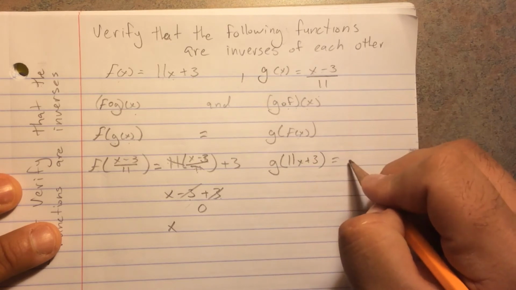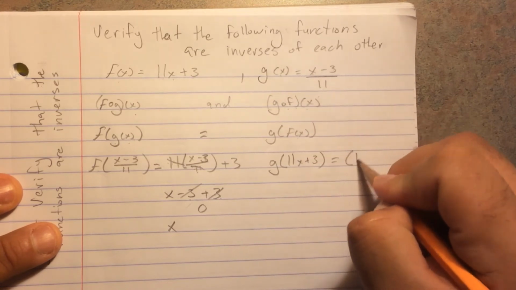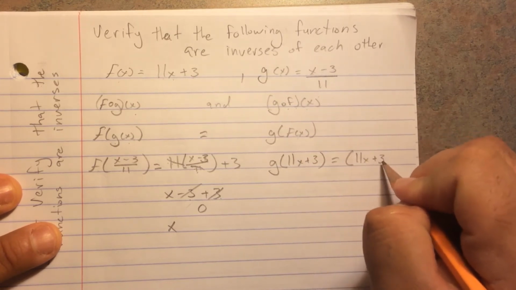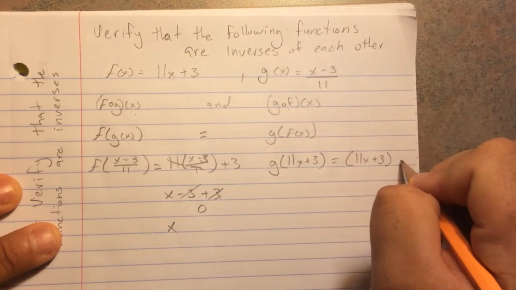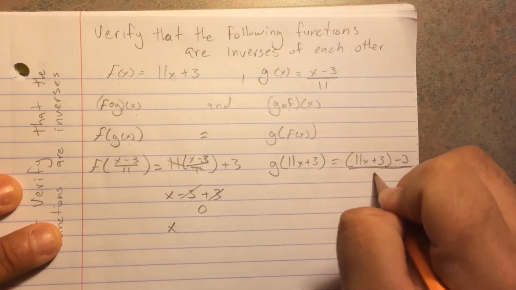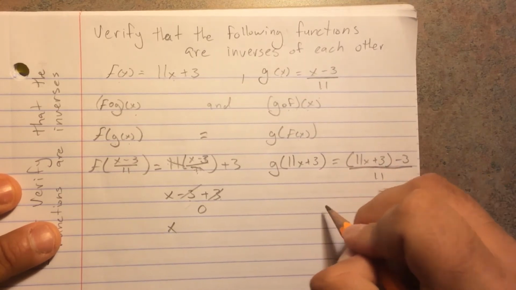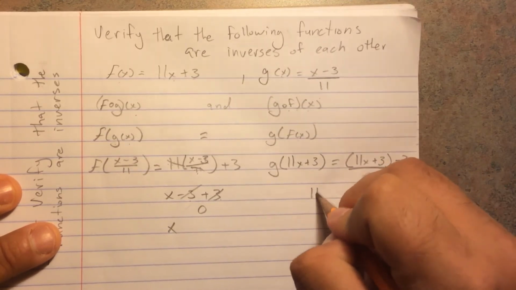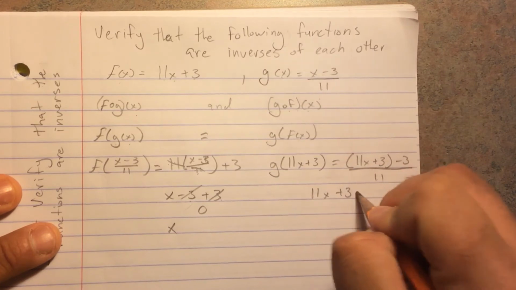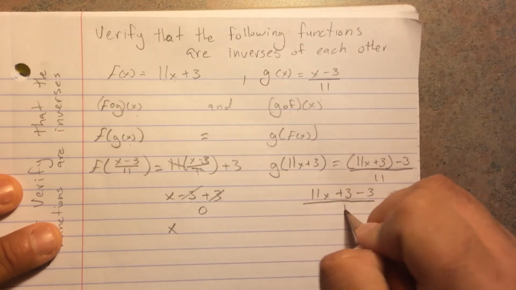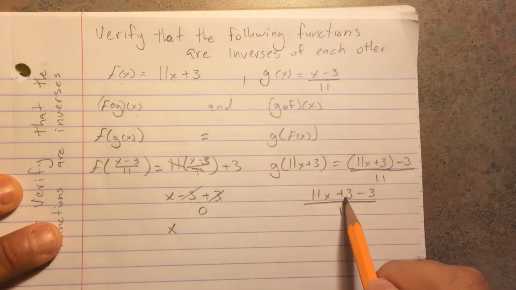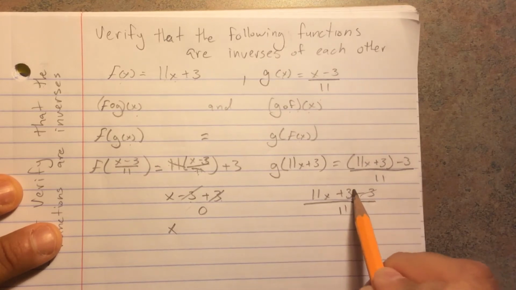So instead of that x, we write 11x plus 3 minus 3 over 11. When we simplify, we can take the parentheses out because we don't need them anymore. We have 11x plus 3 minus 3 over 11. And once again, we see that our plus 3 and minus 3 reduce to 0.